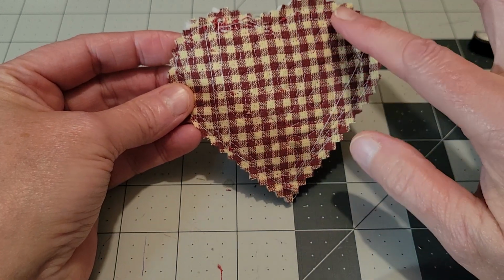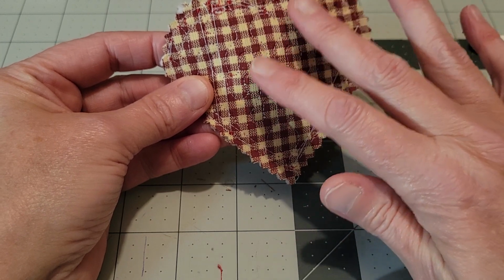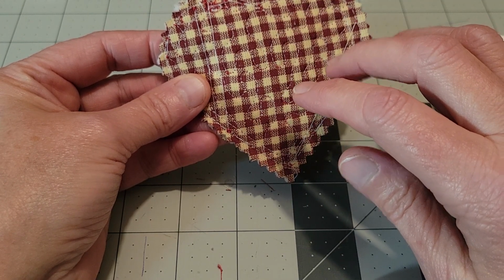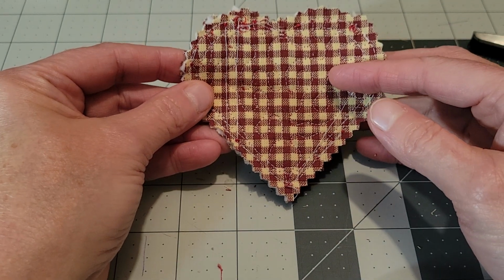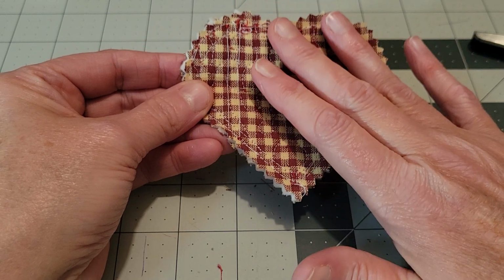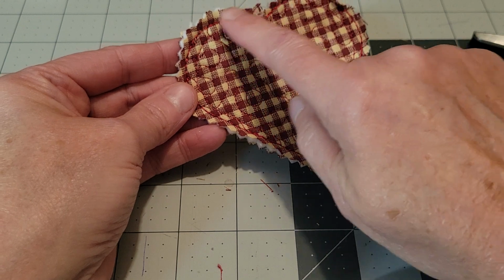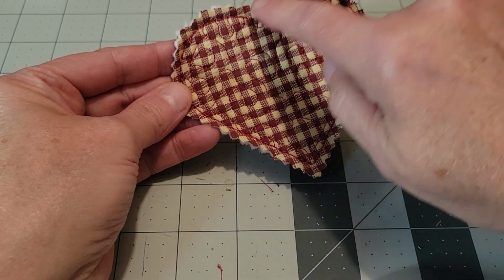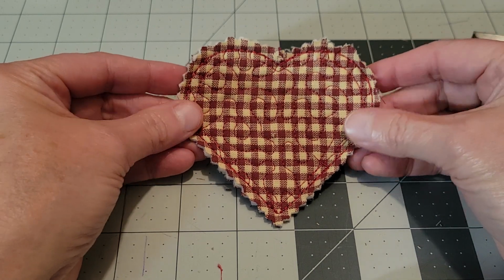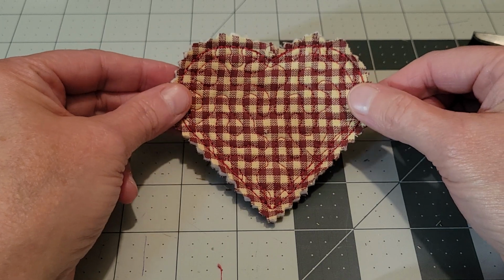You can see the back end of the stippling, but again, if you didn't want that, you complete all of your steps, but don't put your backing on until the end. And then after you have your backing on, you would run your outer stitch to kind of bind it to the back.